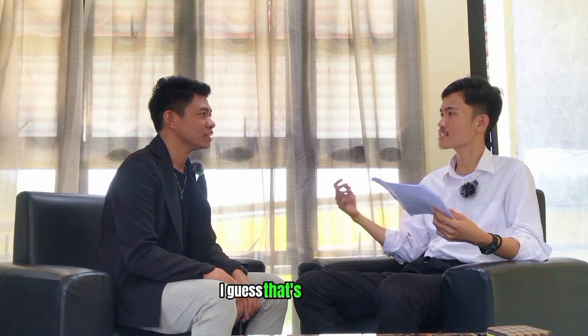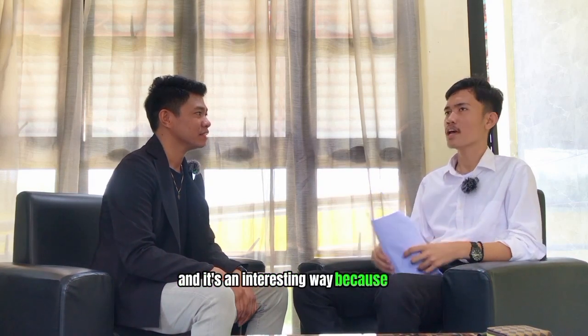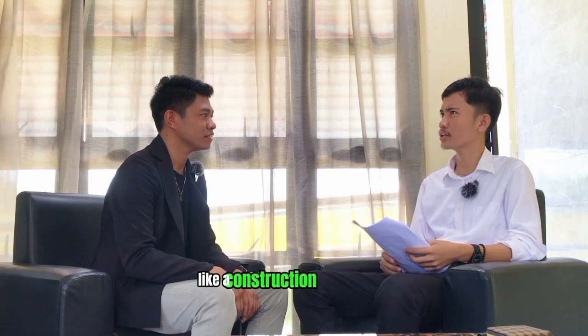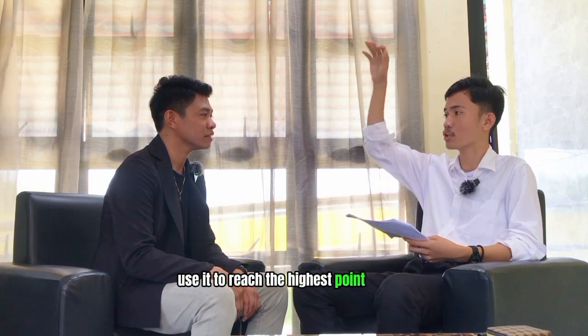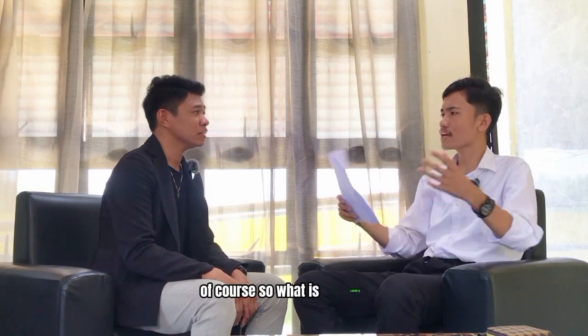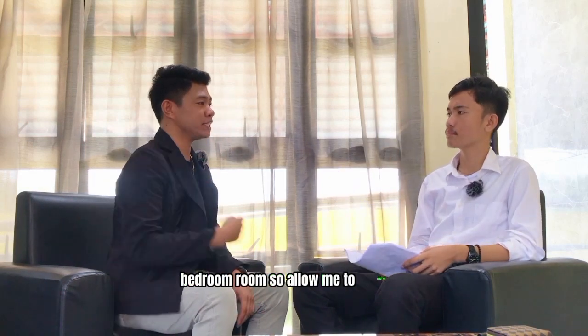What's next? I guess that's scaffolding, and it's an interesting word because I've heard scaffolding in construction, which a construction worker uses to reach the highest point of their building. Is it that? Of course. So what is scaffolding by Jerome Bruner? So allow me to discuss the scaffolding.